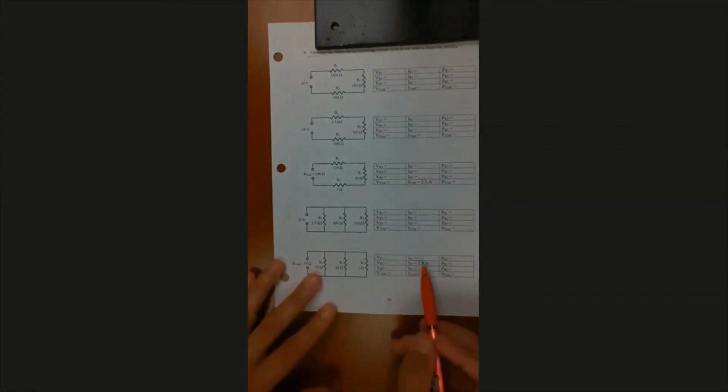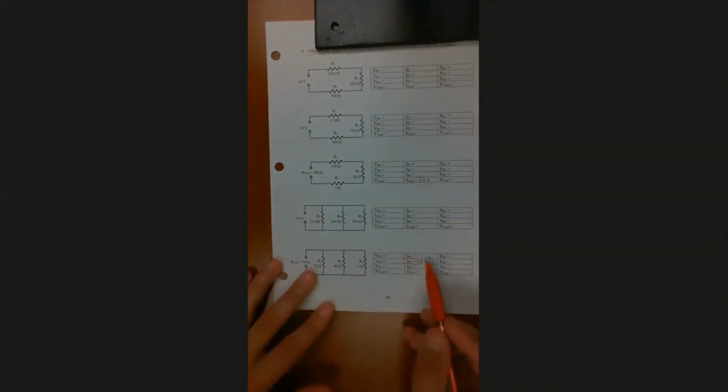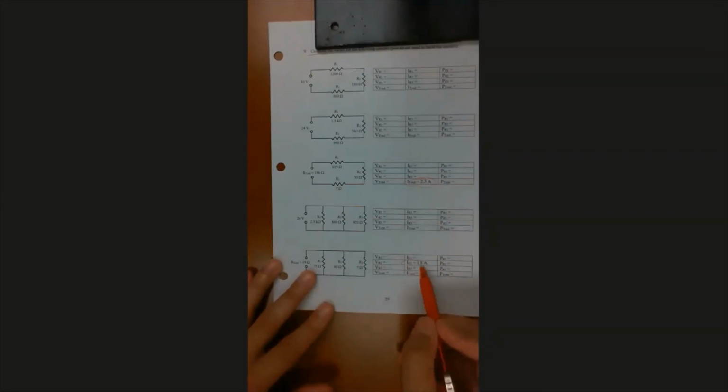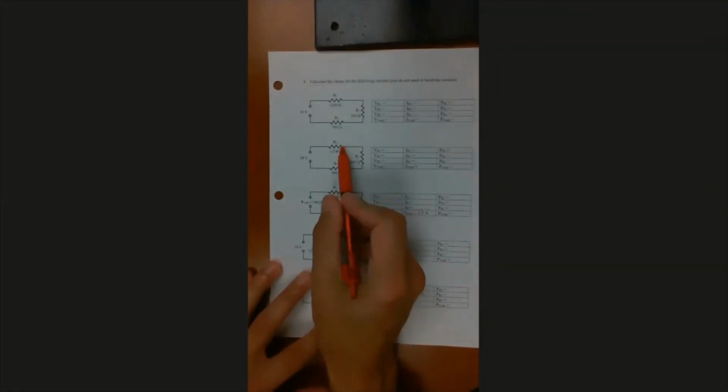Second of all, notice that on a few of these, here and here, there are some values that are given over here. And you won't be able to solve the problem unless you know some of those values. With those, you should be able to solve for the voltage drop across each component and the current through each component and the power dissipated by each component.